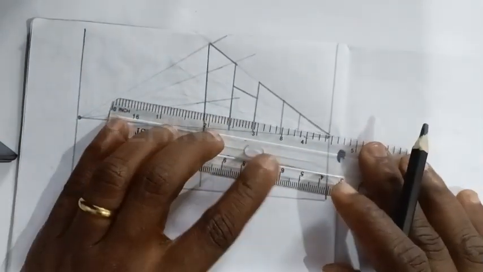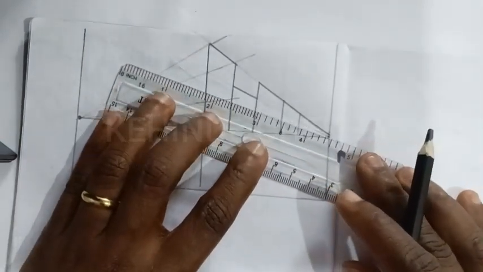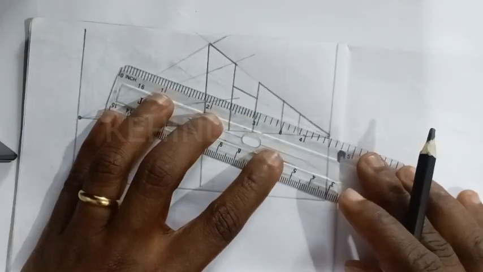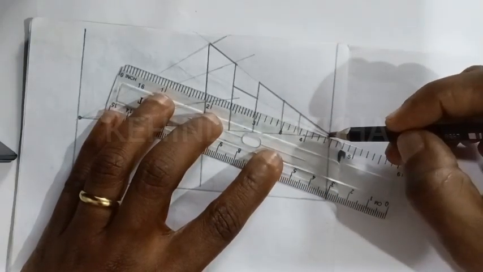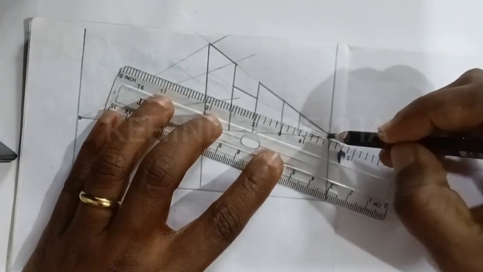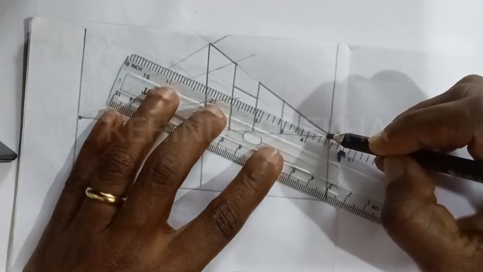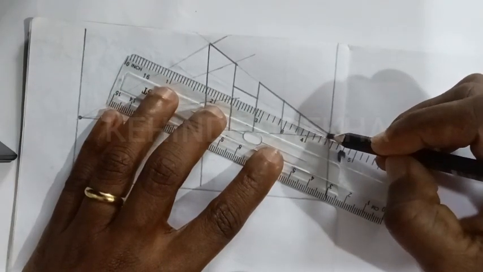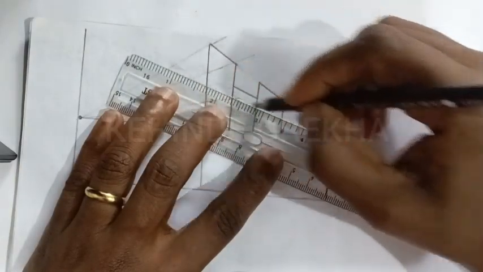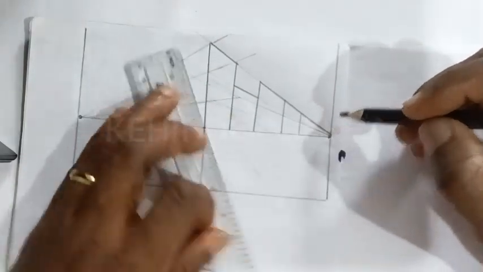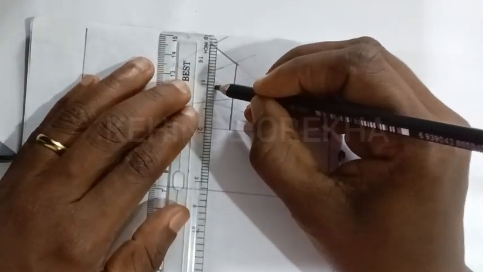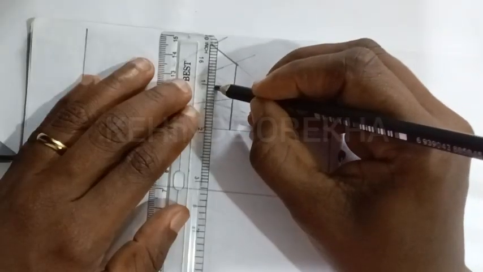All right. So we simply take the vanishing line, take it up a little bit, draw a line, light line. Now I'm going to draw lines to indicate windows.